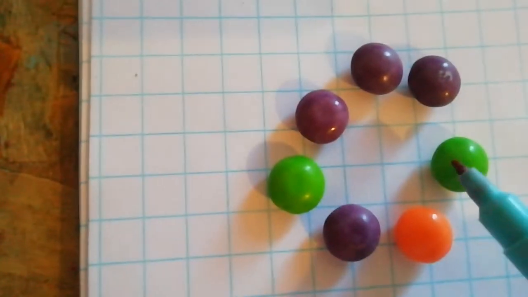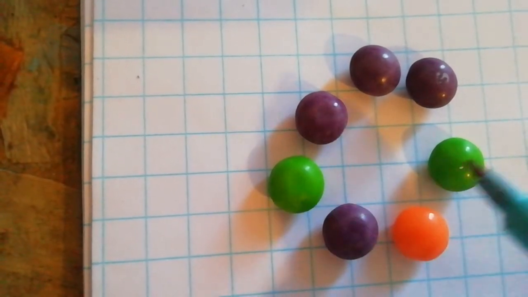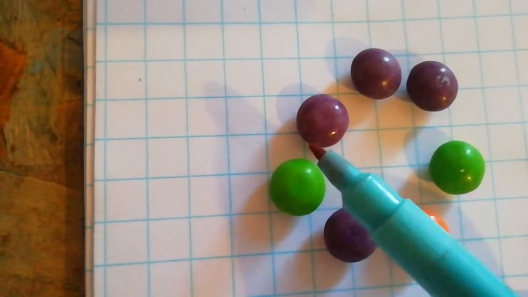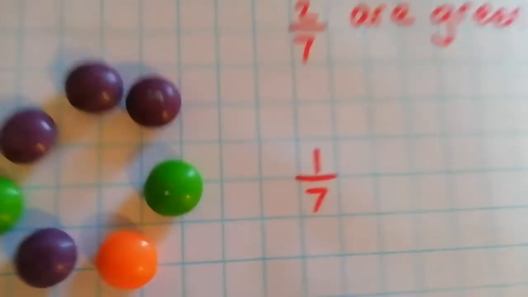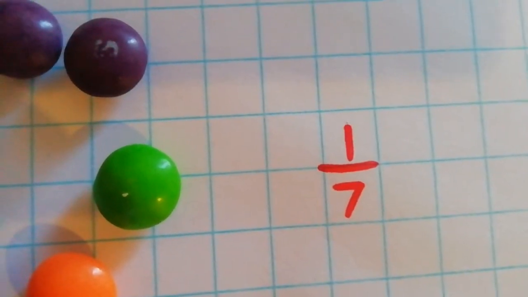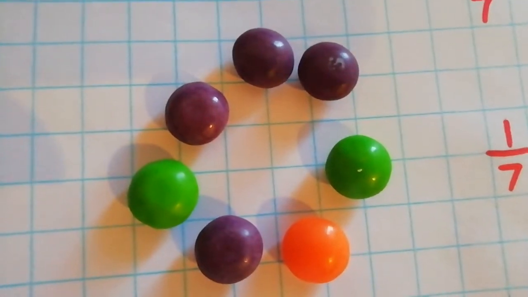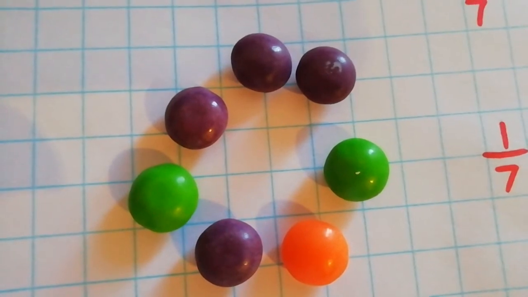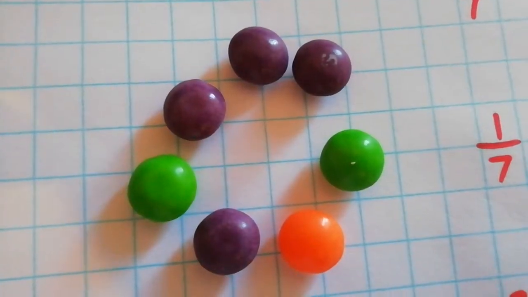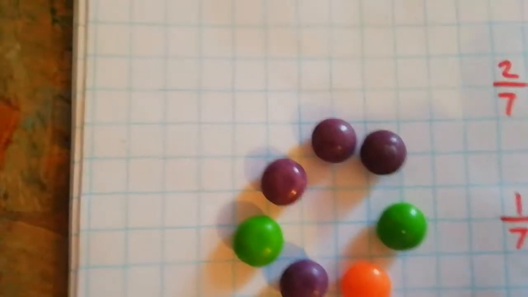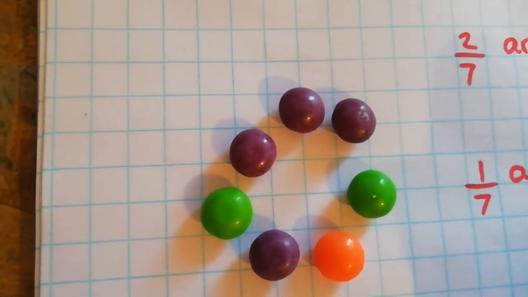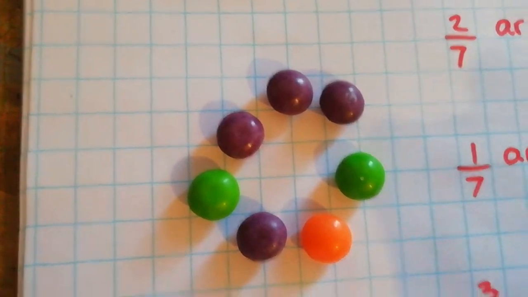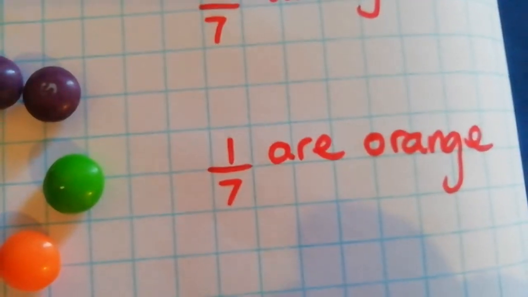There they are. 1, 2 out of 1, 2, 3, 4, 5, 6, 7. So it's 2/7. Okay, our next fraction that we're interested in is 1/7. What does 1/7 describe here? Yes, that's right. 1/7 are orange. 1/7 of them are orange.